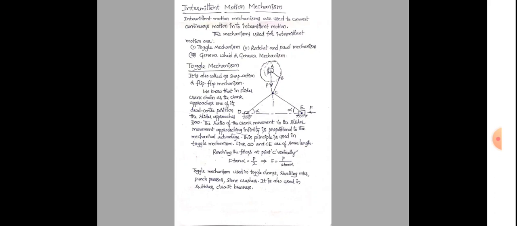What is that? In a slider crank mechanism, as the crank approaches or reaches one of its dead center positions, the slider will also approach 0. So if I take the ratio of how much the crank is moved to how much the slider is moved, that is the ratio of crank movement to the slider movement, then it will be infinity. So this principle is used in toggle mechanism.